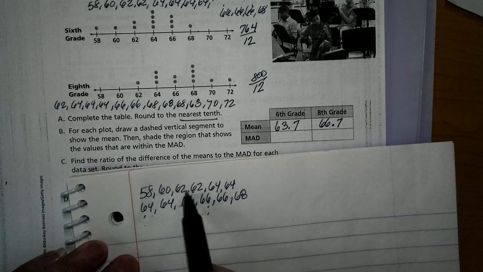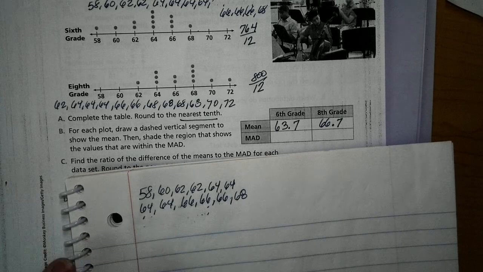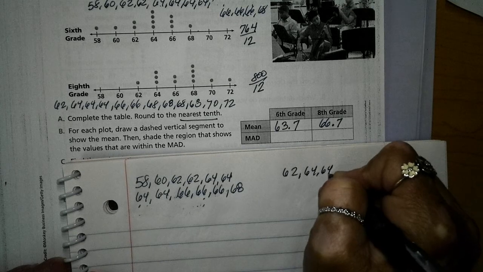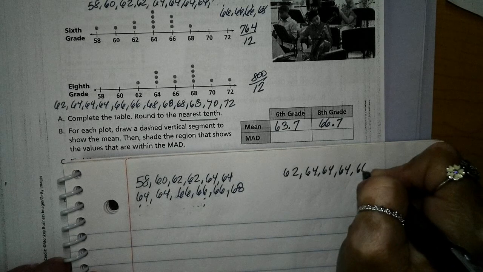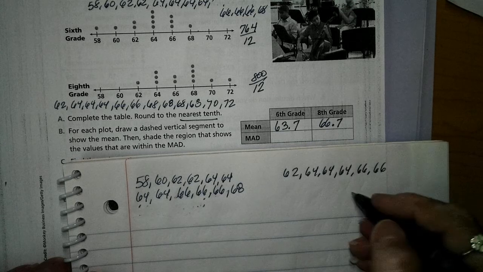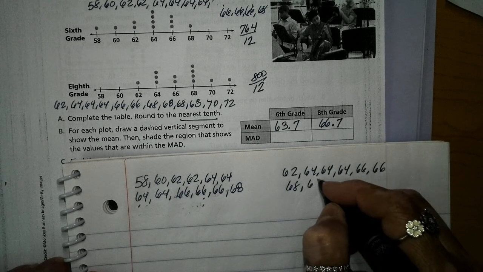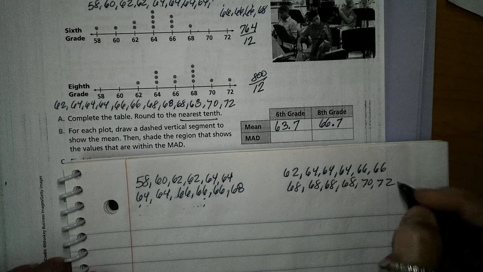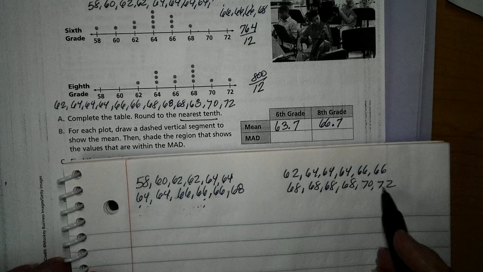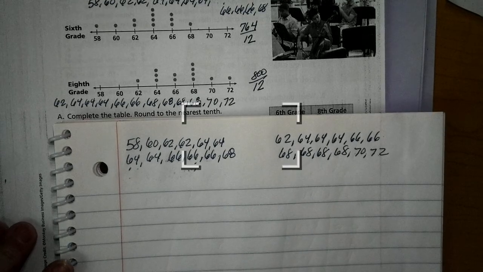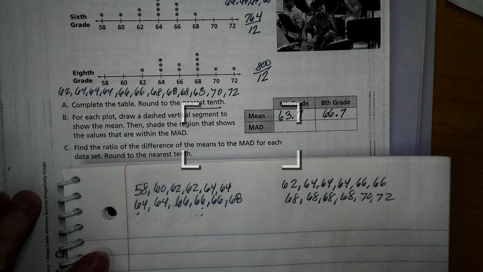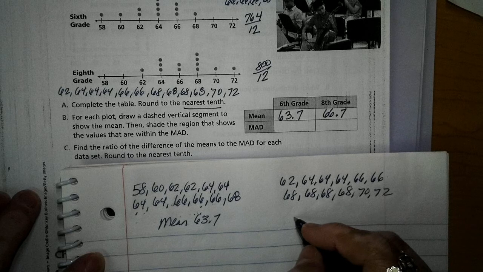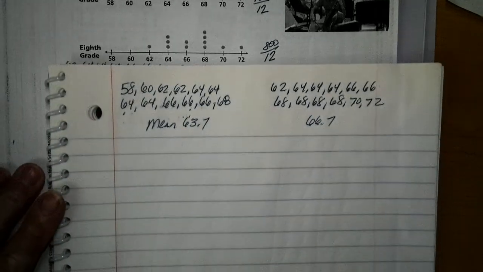All right, so 1, 2, 3, 4, 5, 6, 7, 8, 9, 10, 11, 12. Good. All right, and then the bottom should be 62, 64, 64, 64, 66, 66, 68, 68, 68. All right, so 1, 2, 3, 4, 5, 6. 1, 2, 3. Yep, okay. All right, so remember, we're going to do the absolute value. So the mean of this one is 63.7, and this one is 66.7.